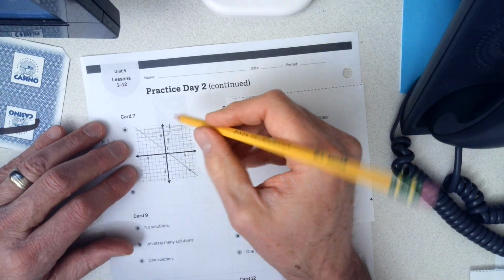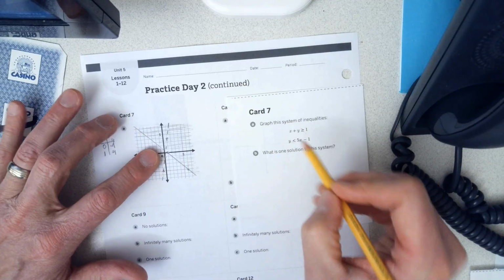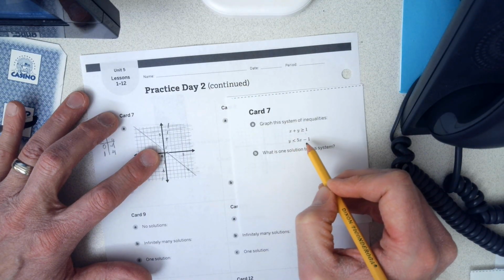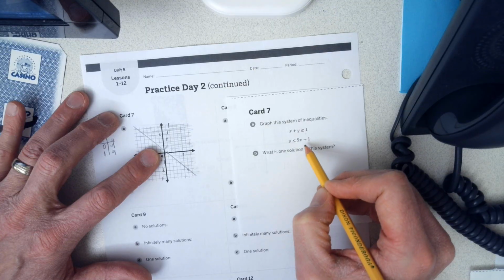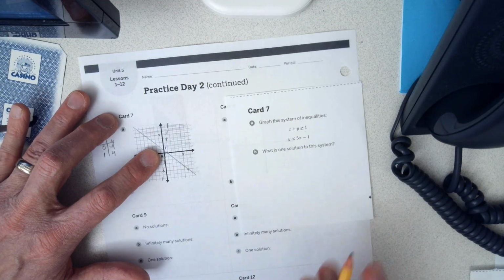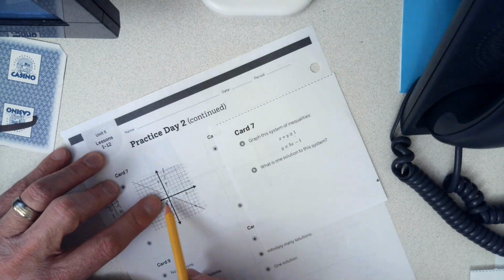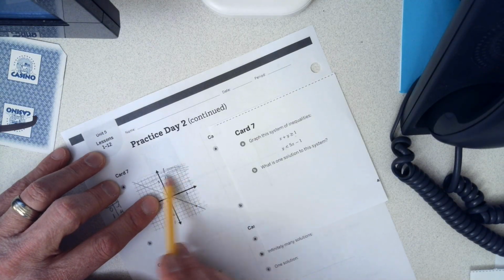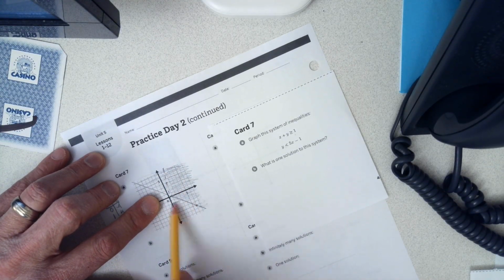Okay. It looks like (0, 0) is not on that line, so if I try that in here, it says, is 0 smaller than -1? Also false. 0 is bigger than -1, so I'm not going to shade this side. I'm going to shade this side over here.